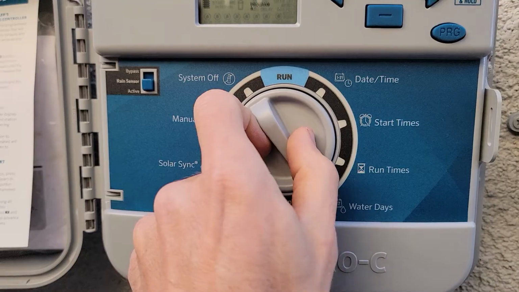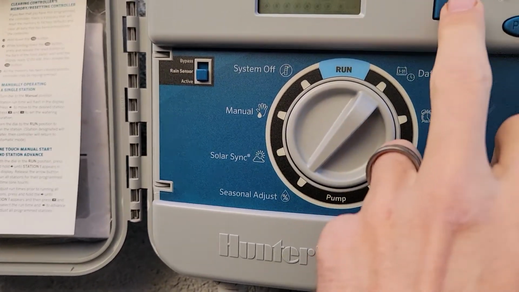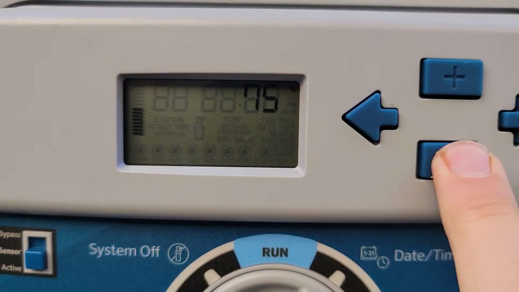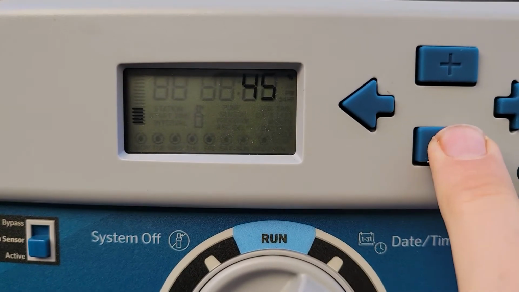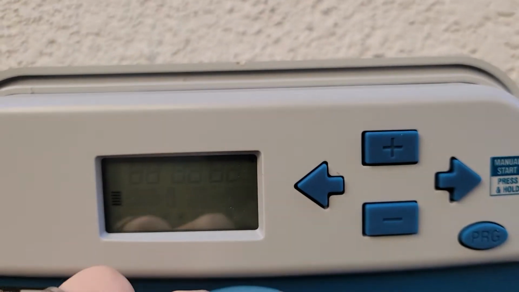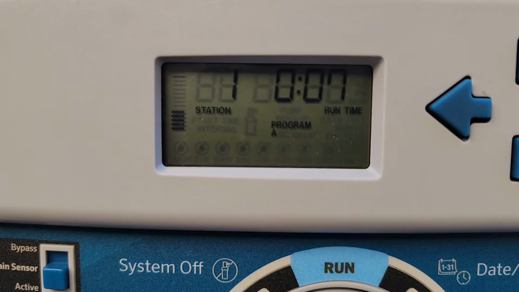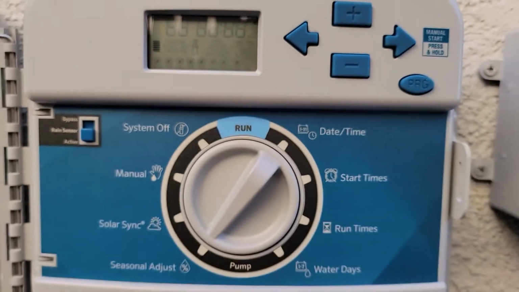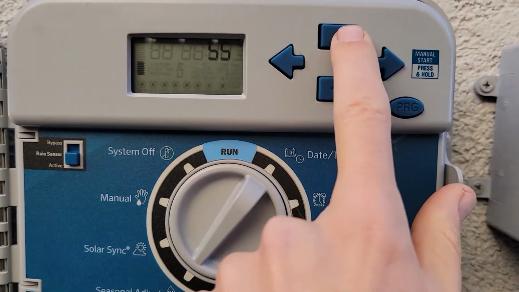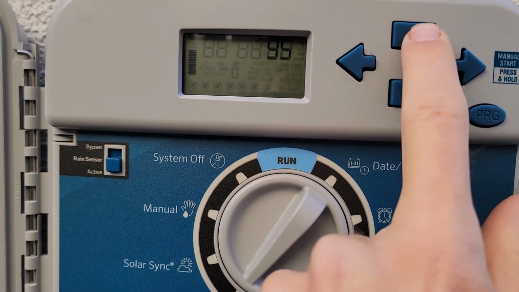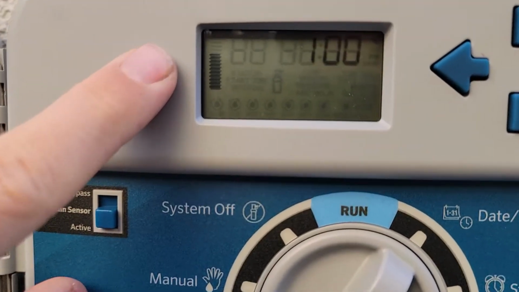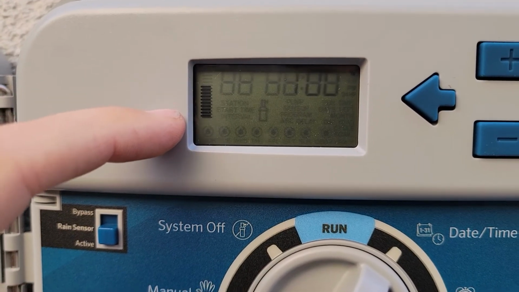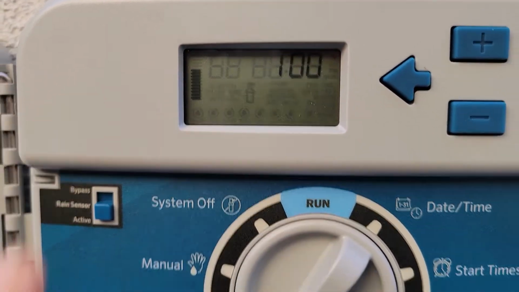The same thing is true if it was cooler, or if I wanted to reduce my total runtime. I could then dial this back down, and let's say it's real cool and I only want 50% of what I have programmed on there. If I go back to my lawn on zone 1, we'll see now that's been reduced to 50% of total runtime, 7 minutes. So that's the basics of how seasonal adjust works. So I'm going to dial this back up to 100 and put that back to my regular settings. When you do that, you'll notice these indicator bars, which is a little shortcut to tell you that seasonal adjust is being used. So those indicator bars are set to 10 bars, which is 100%.